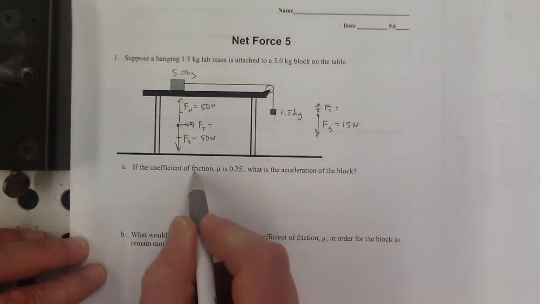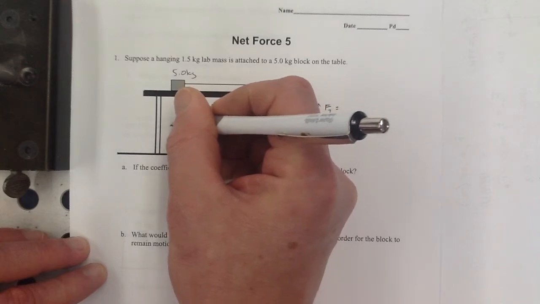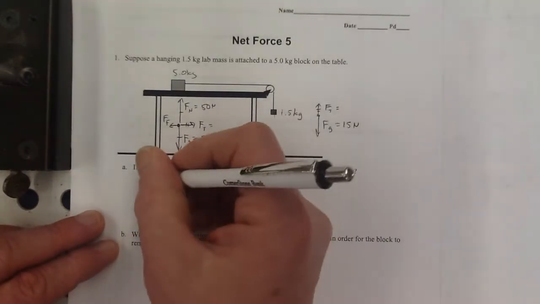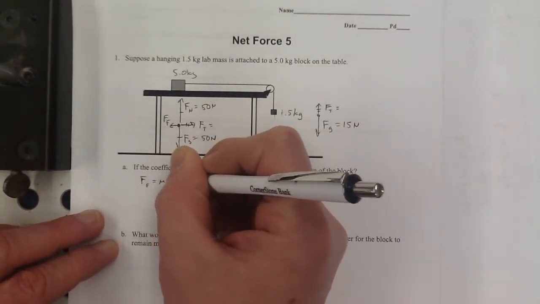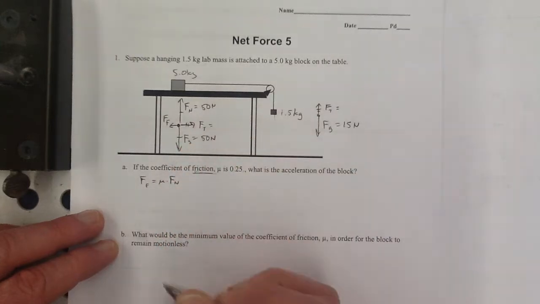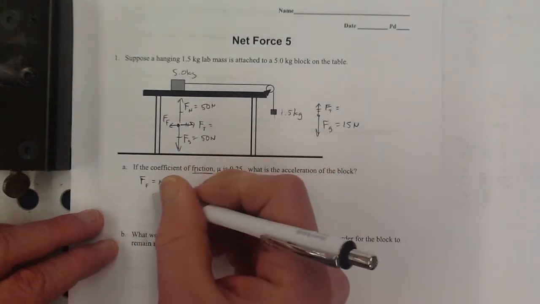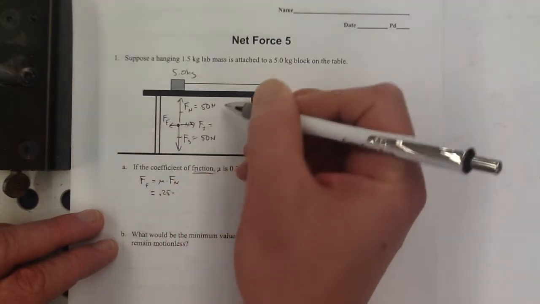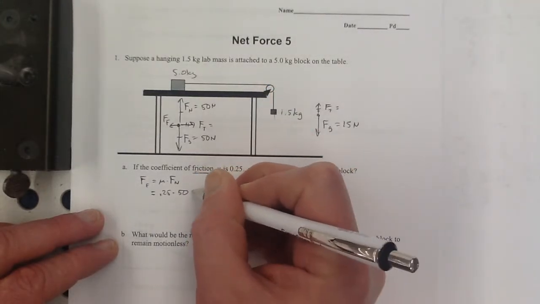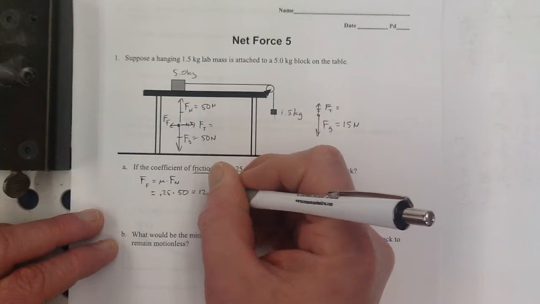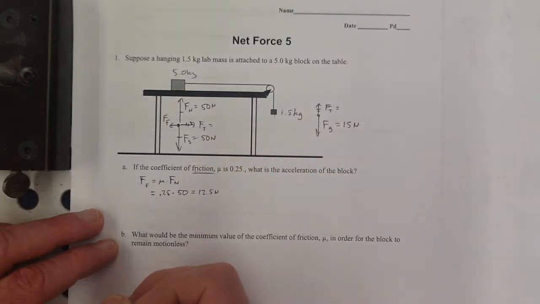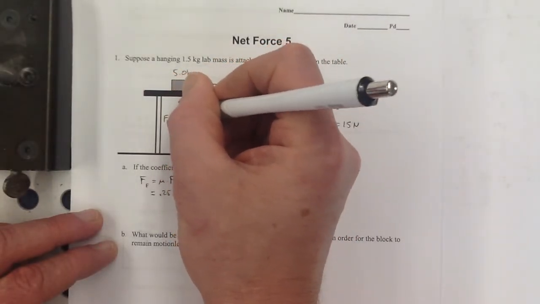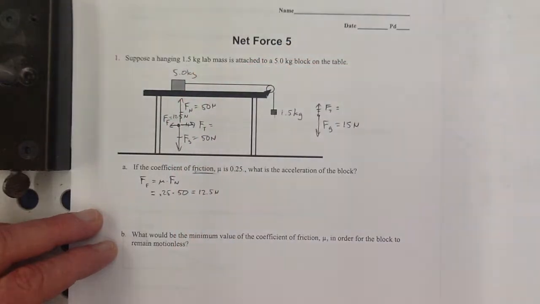Oh, and there's friction. Oops. On this block here, so there's a force of friction. And I'm going to go ahead and figure out what that is and put it up in my diagram. So the force of friction is equal to mu, which is 0.25, times the normal force, which is 50. And that's about 12.5 newtons. Didn't leave myself much room there, did I? 12.5 newtons.